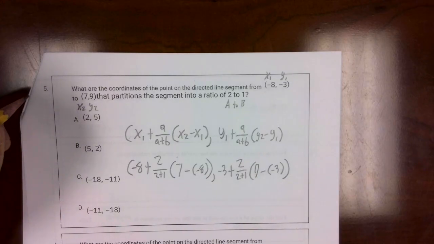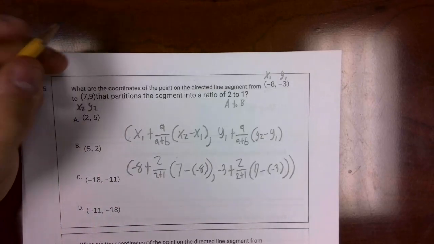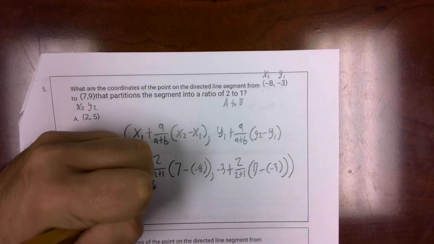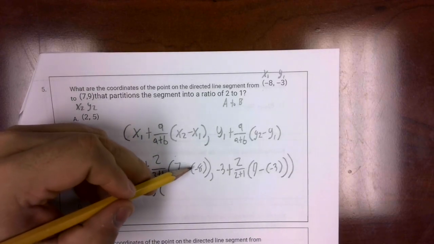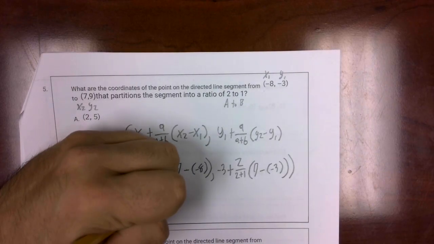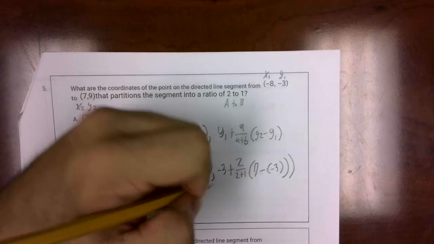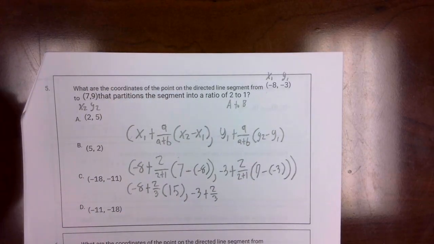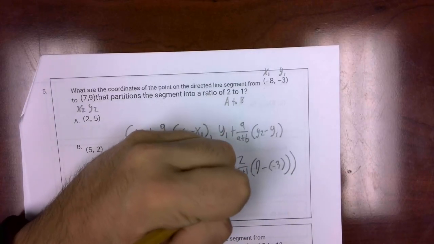If you type this into the calculator, you will get your answer. However, we're going to pretend like we don't have a calculator, okay? Let's simplify. -8 plus 2/3. A double negative is a positive, so 7 plus 8 is going to give us 15. Let's keep simplifying. -3 plus 2/3. 9 double negative 3, so 9 plus 3 is 12.